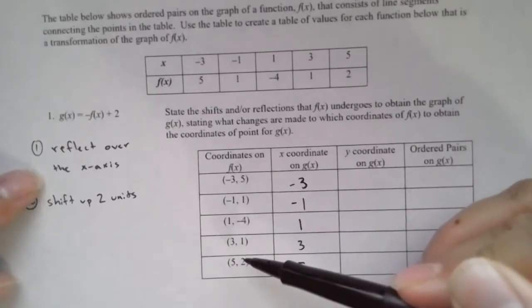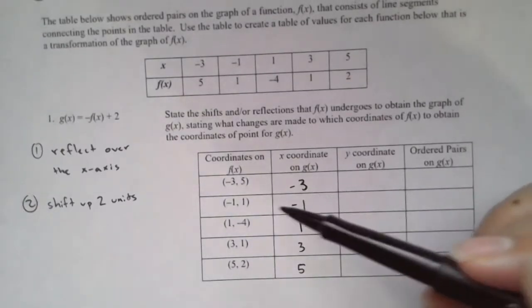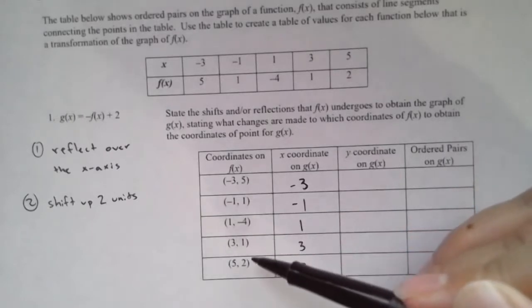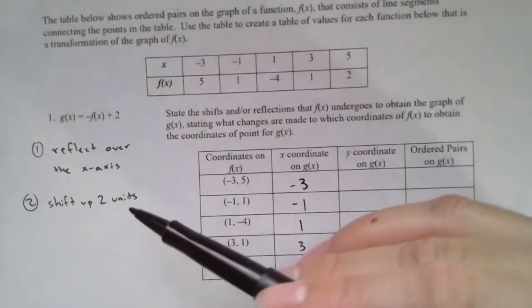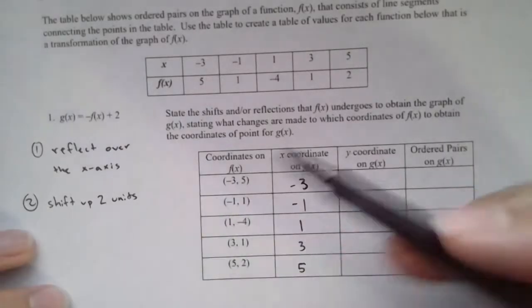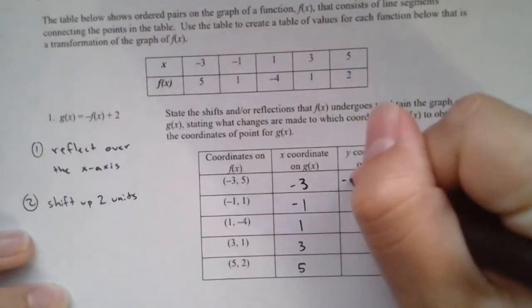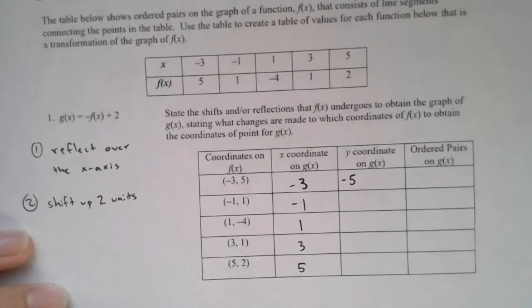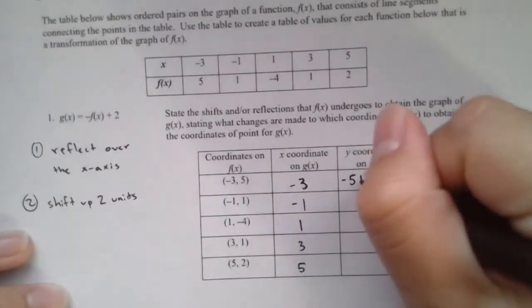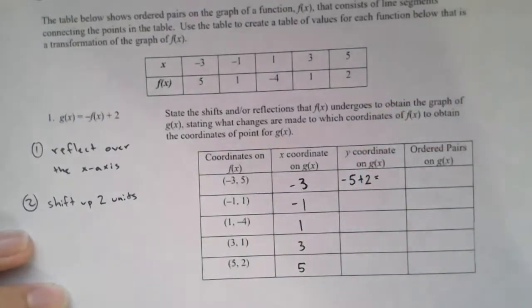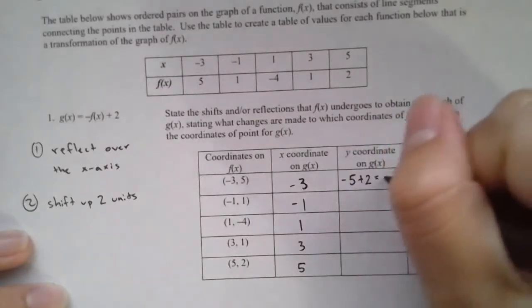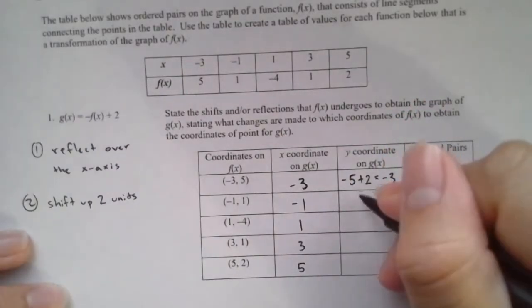I reflect over the x-axis, so they become negative, okay, and then I add 2. So the first one, here's 5, so I have -5, it's reflected over the x-axis, and I shift up 2 units, so I add 2, and this would be -3. Okay, and that would be the same case for the others here.